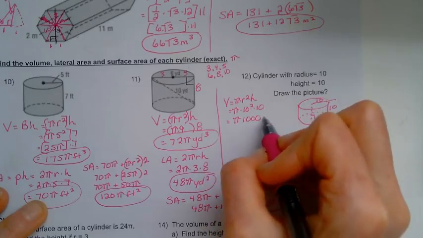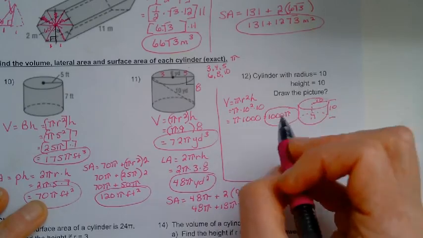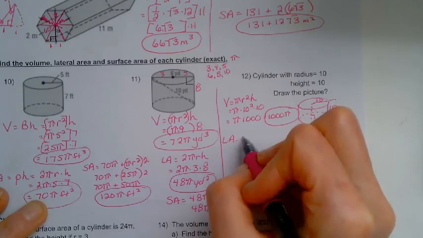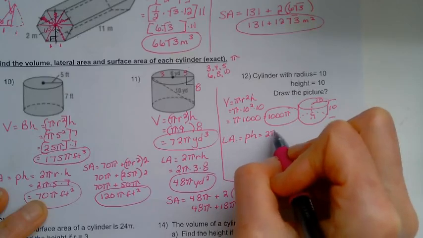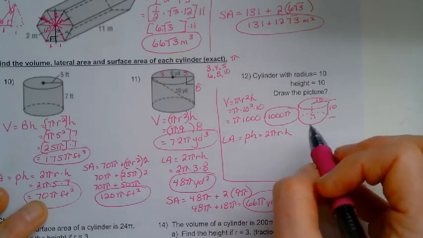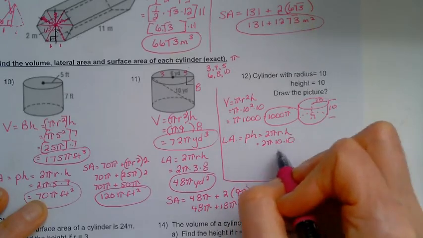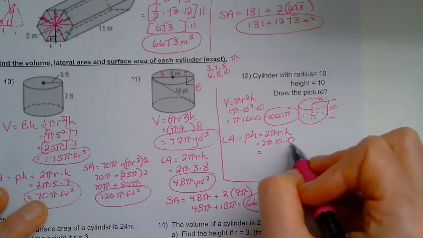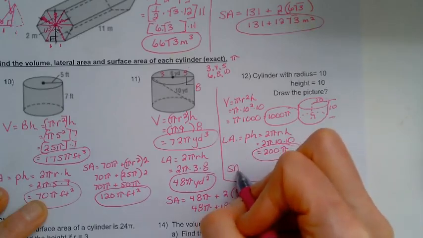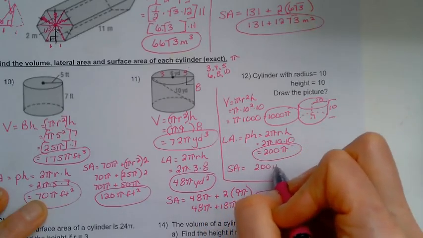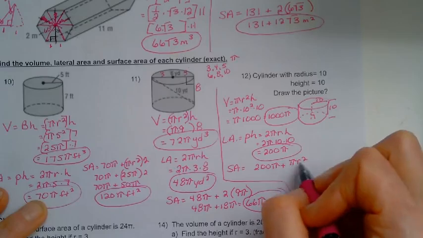Now our lateral area is equal to perimeter times height, which is 2 pi r times height. So 2 times pi times 10 times 10. That's 100, that's 200 pi. And their surface area is equal to 200 pi plus the two areas of the bases, so that's pi r squared. So 200 pi plus pi times 10 squared.